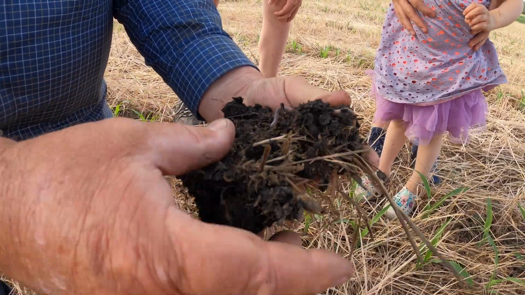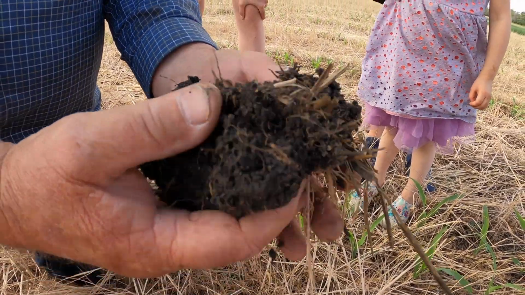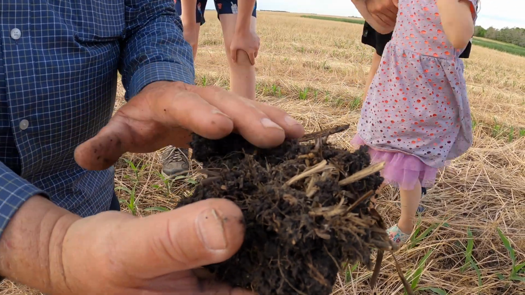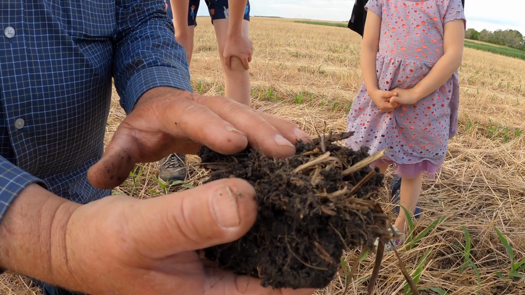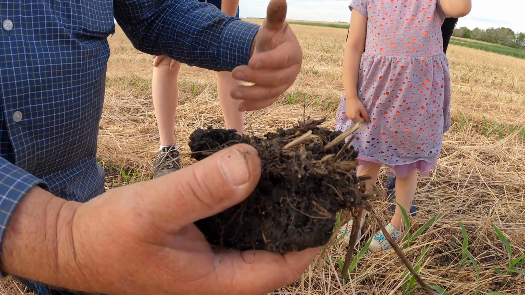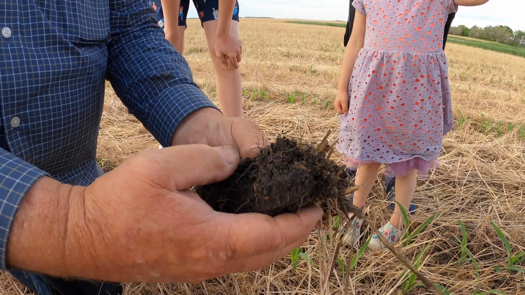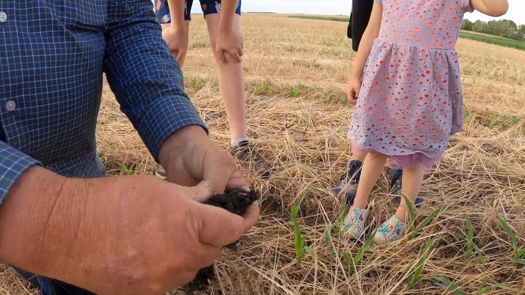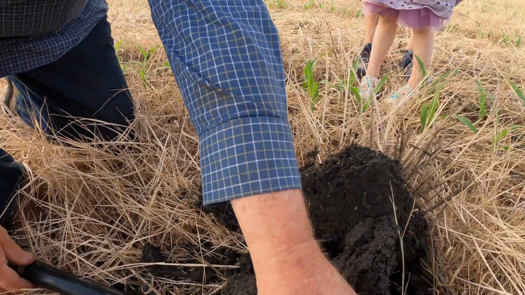So the idea here is to grow the crops that we need to survive on, but feed the soil at the same time and keep the soil healthy. Because the healthier we keep the soil, the more it will give back to our crops, and the healthier the crops will be, and the healthier the food that comes off the land will be. And this is proving itself out.